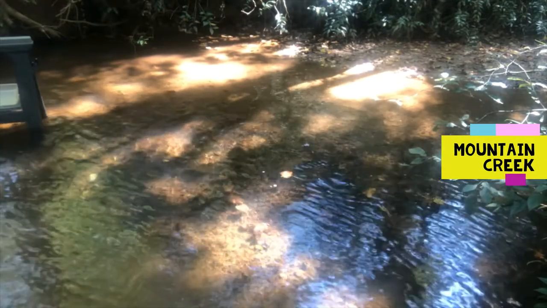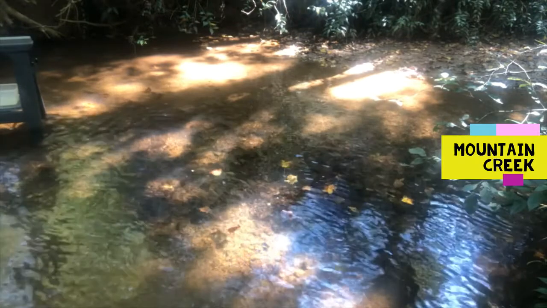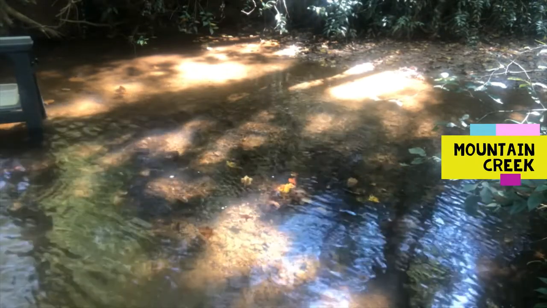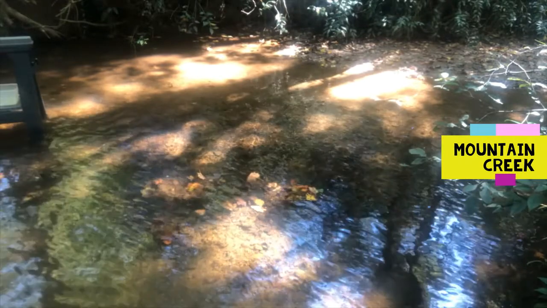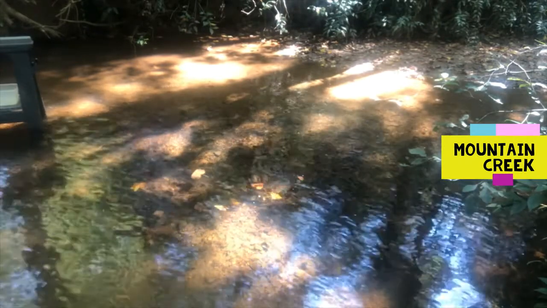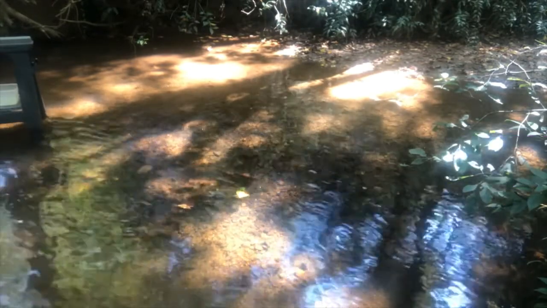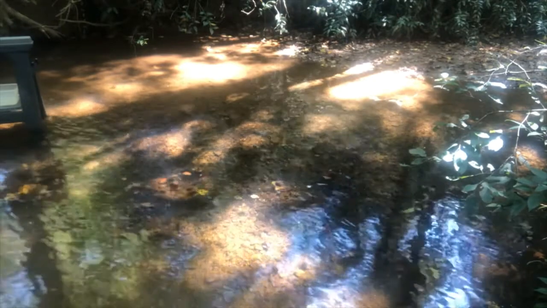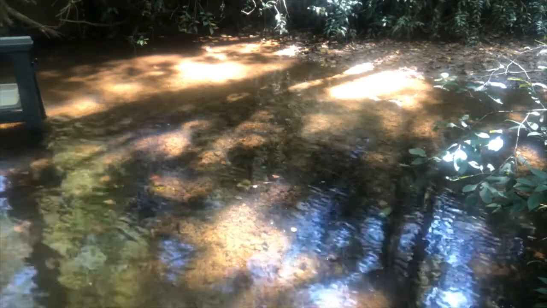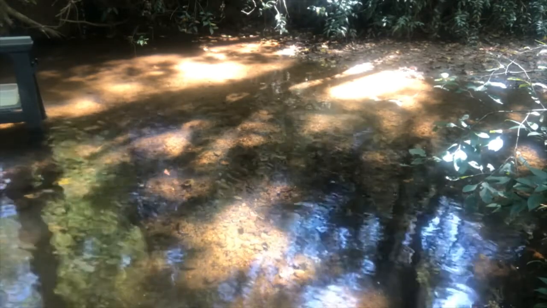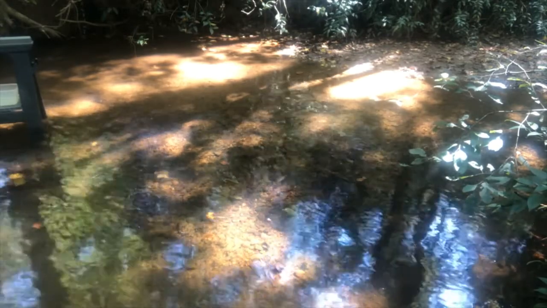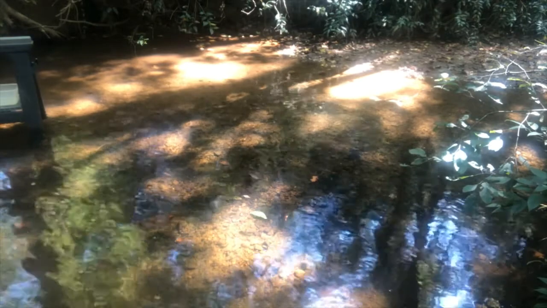Where it says stream name, write Mountain Creek. Not a very creative name, but that was the name on the earliest maps from the 1700s. We need to describe the water. Think of how you describe it to someone who can't see it. Is it moving or non-moving? Write down what you observe it to be, moving or non-moving. And you can add other words if you wish.